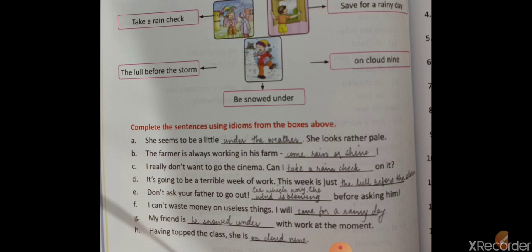I really don't want to go to the cinema, can I take a rain check on it? Take a rain check means to actually say no to something. Somebody has planned something, you don't want to go, you can ask for a postponement. Whether they can postpone it or not, you just don't want to go with them. So it is take a rain check.